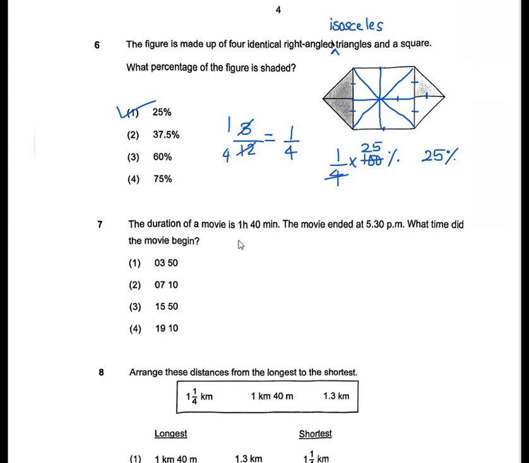The next question: the duration of a movie is 1 hour 40 minutes. The movie ends at 5:30 p.m. What time did the movie begin? Before you even go ahead and start, look at these options here. This is 5:30 p.m., which clearly means it's a 12-hour clock. But the answer is given like 0350. There are no AM or PM, but it's 0350, 0710, 1550, 1910. So this is based on a 24-hour clock.